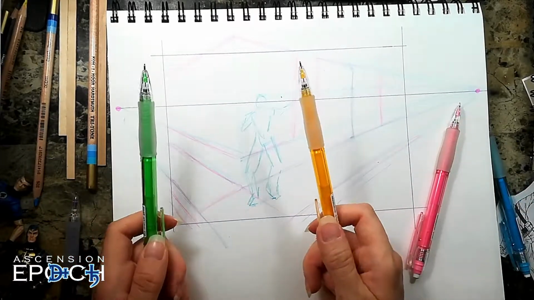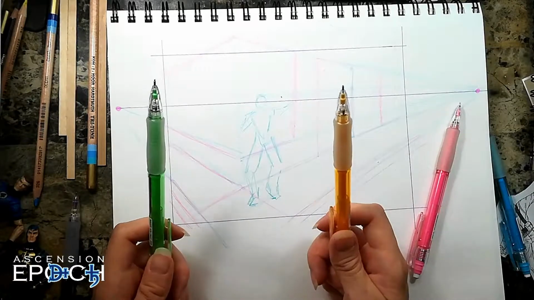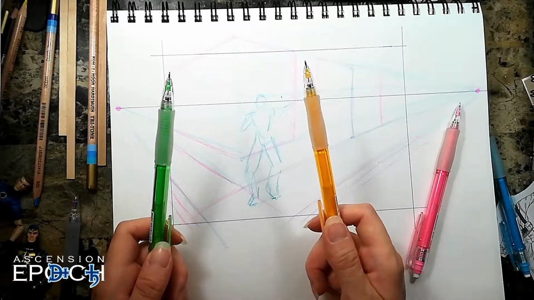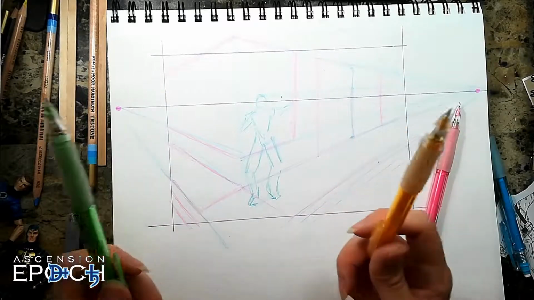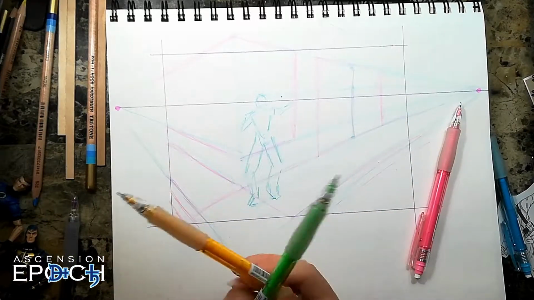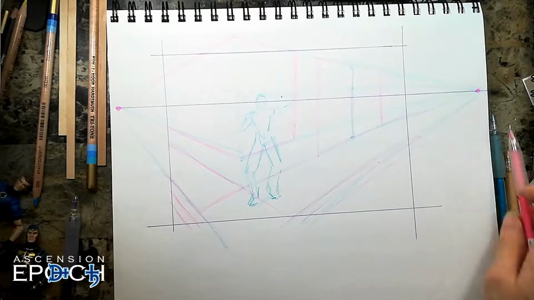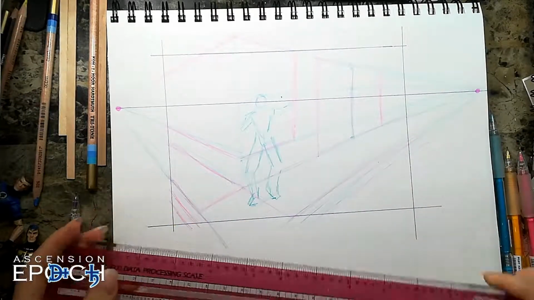And I use light colors so that I can draw dark lines on top of them and then easily erase the light colors. But you guys need to be able to see what I'm doing. So I'm gonna put them in with darker lines.